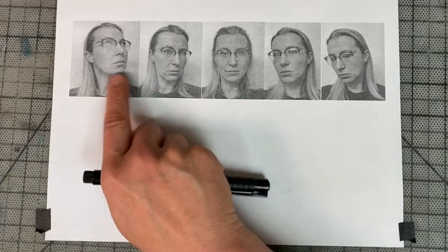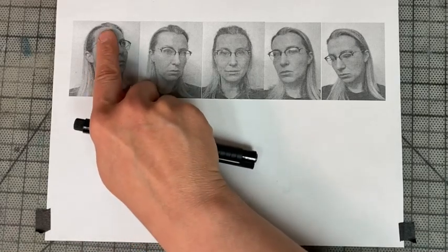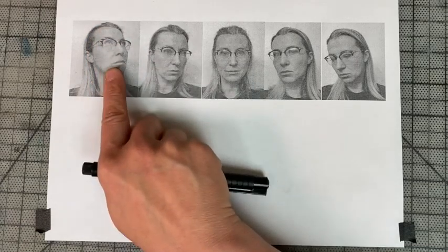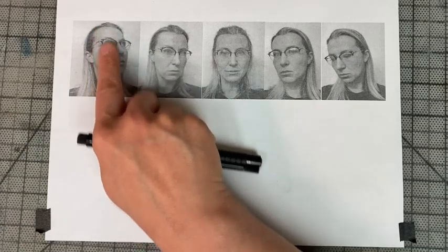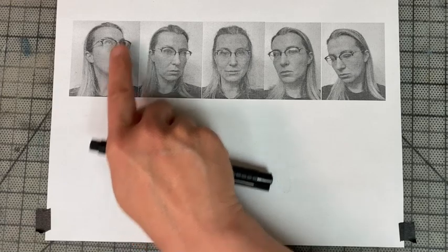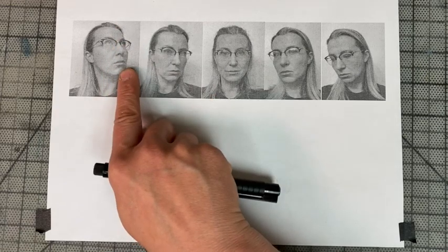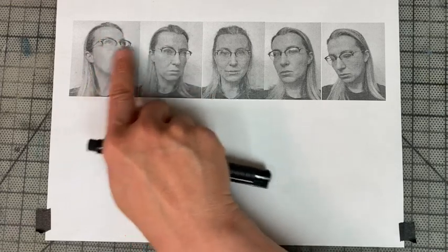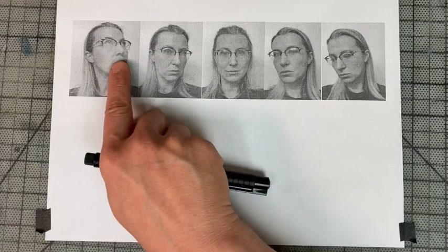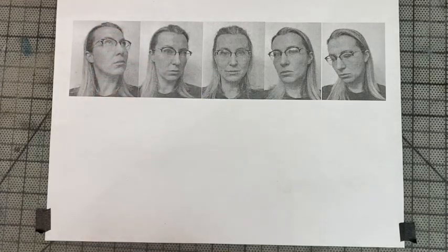Therefore we call it a three-quarter view, because we basically see two fourths here and only one fourth on the other side. So we're only seeing three-quarters of that view, or a three-quarter view.